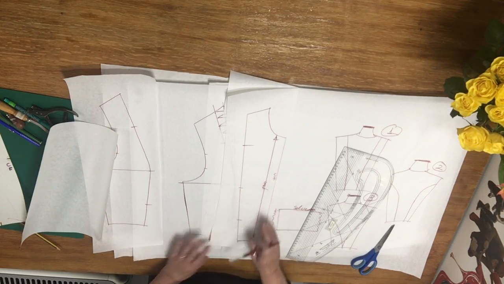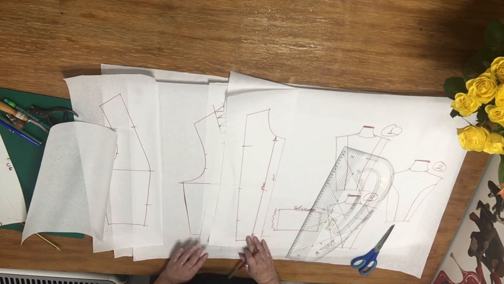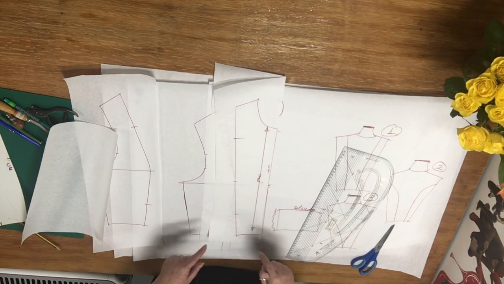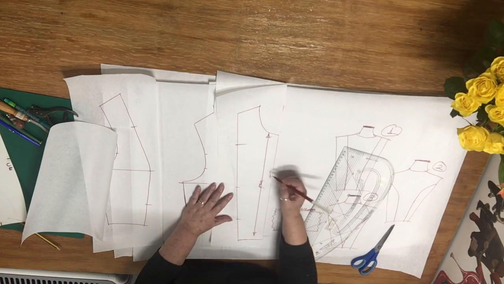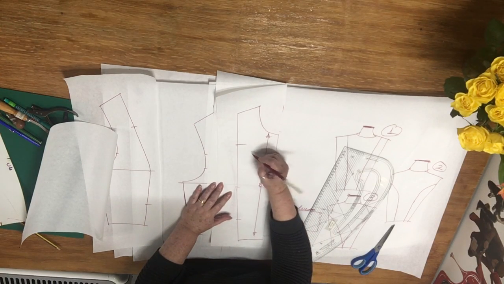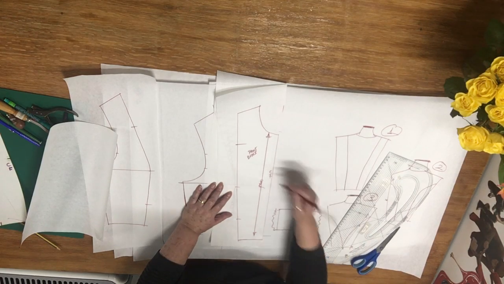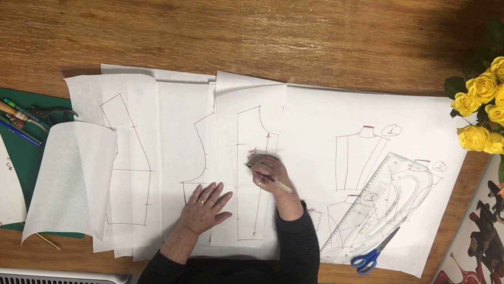So this is the centre front piece. We have our grain on it. We are now going to annotate it. So we are going to say that it's the centre front. We've got that, so we can just write front. It's the front of a bodice. It's princess line 1.